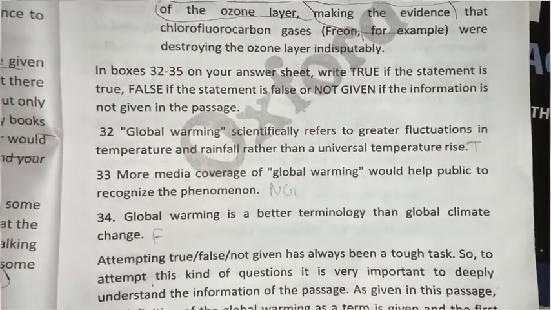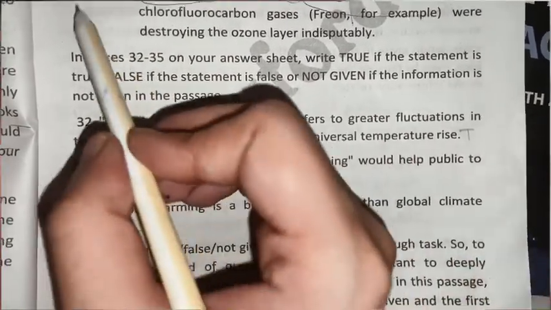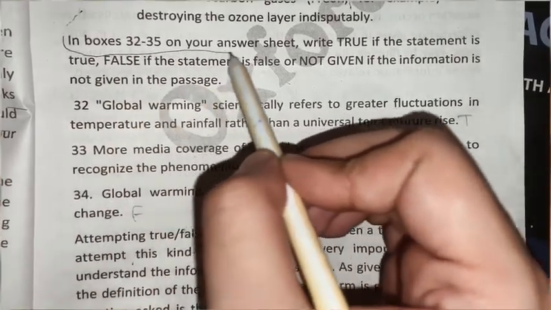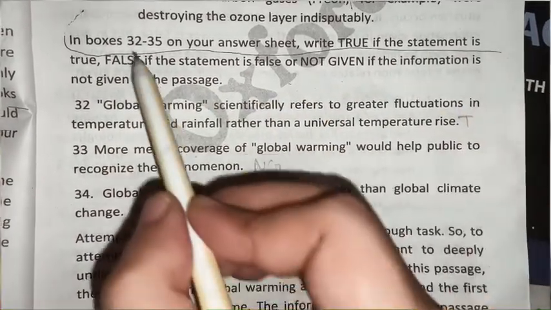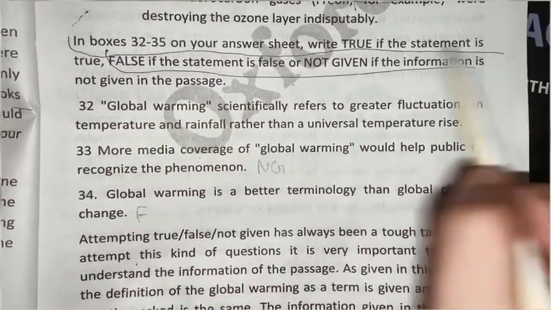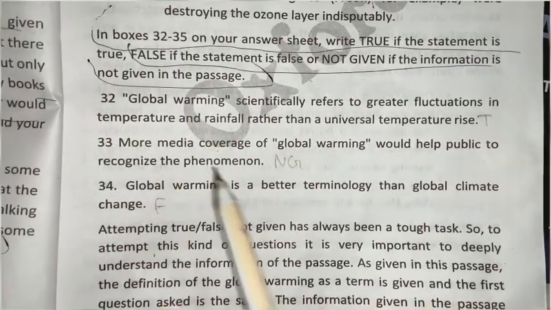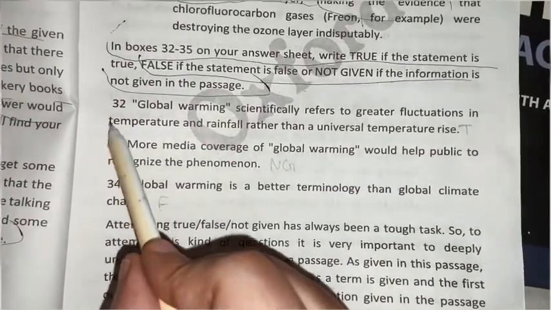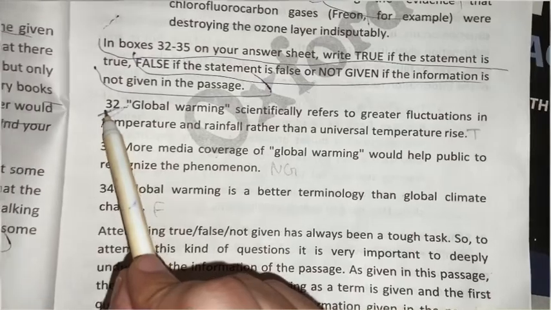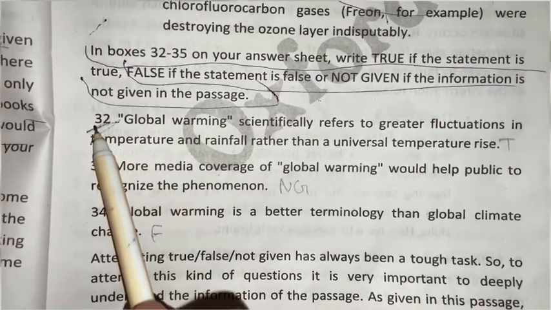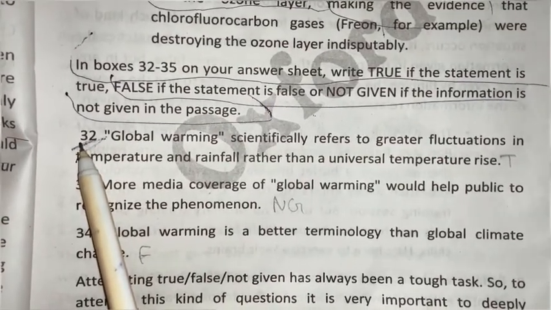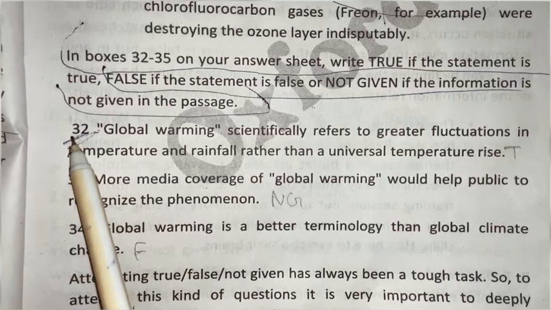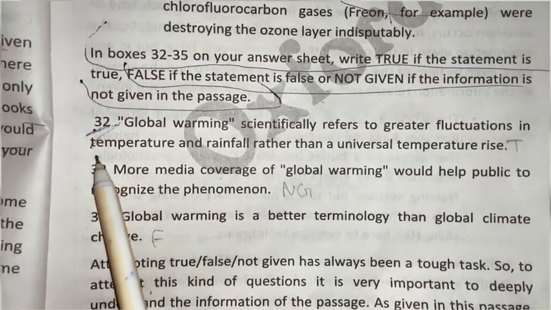In boxes 32 to 35 on your answer sheet, write true if the statement is true, false if the statement is false, and not given if the information is not given in the passage. Global warming scientifically refers to greater fluctuations in temperature and rainfall rather than a universal temperature rise.